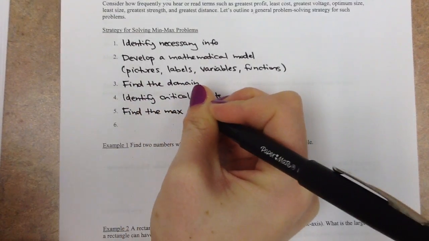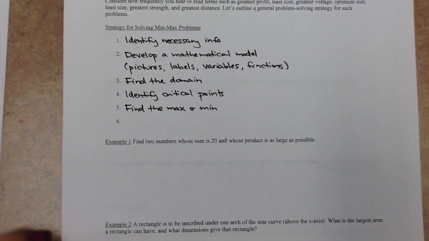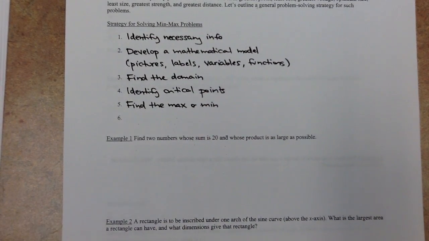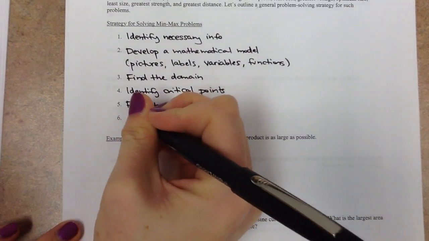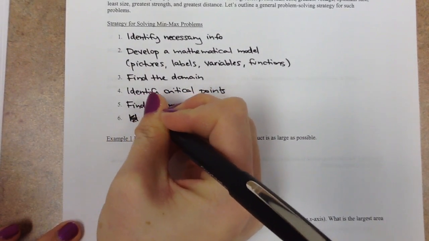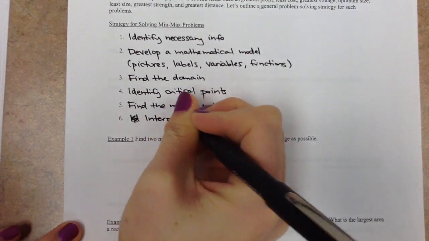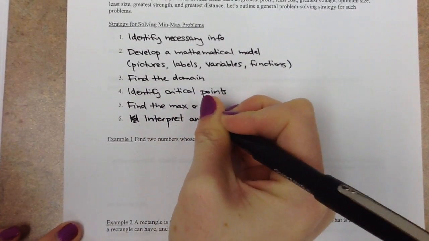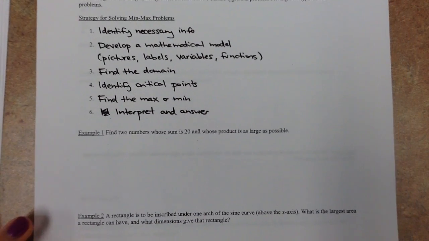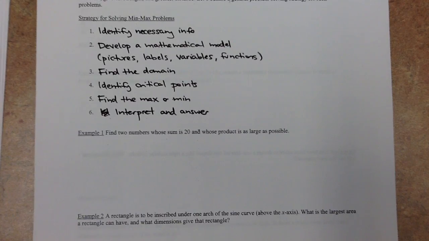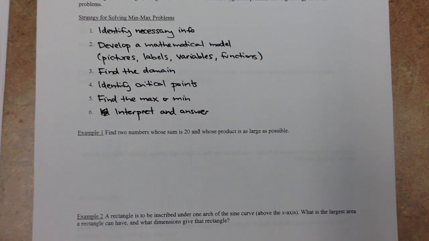I guess I should say max or min, because in a story problem, you're often looking for one or the other. And then finally, number 6, we're going to interpret and answer. So a lot of times they might be asking something slightly different, so you always want to make sure that you're answering the question. Even if you solve for the variable, you want to make sure that you're answering the question.